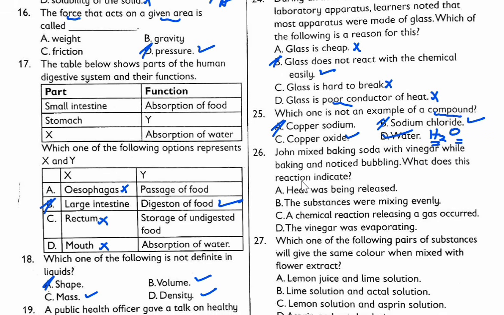26. John mixed baking soda with the vinegar while baking and noticed bubbling. So bubbling means some bubbles. What does this reaction indicate? A, heat was being released. B, substances were mixing evenly. C, chemical reaction releasing a gas occurred. D, vinegar was evaporating. So to start with A, heat was being released, not true. Substances were mixing evenly, that one is not true. Even D, the vinegar was evaporating, that one is not true. And therefore the reason when you see bubbling is because a chemical reaction releasing a gas occurred. That's why we have some bubbles. Therefore the answer is C.